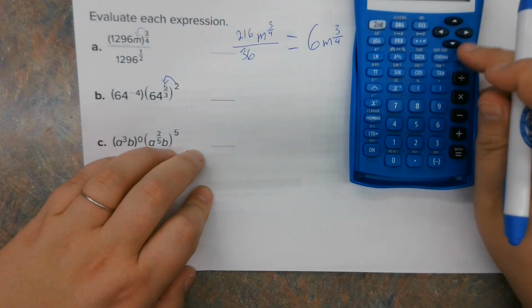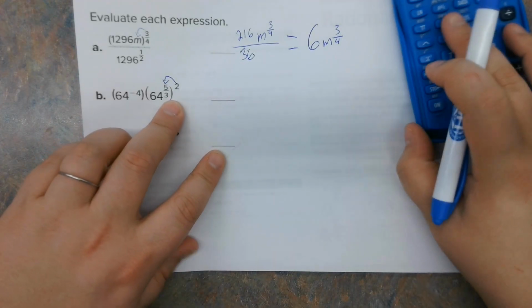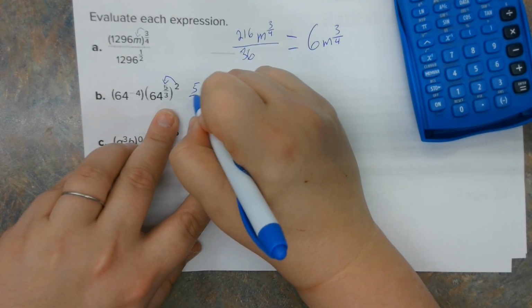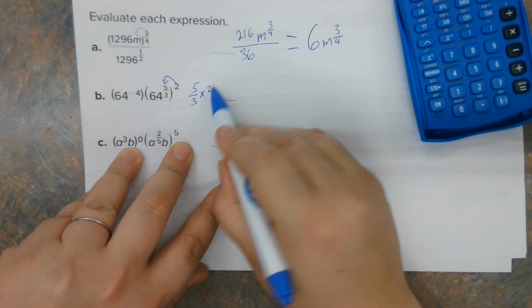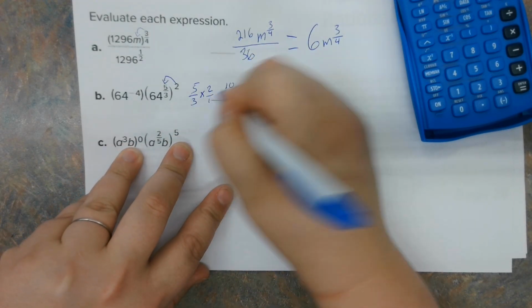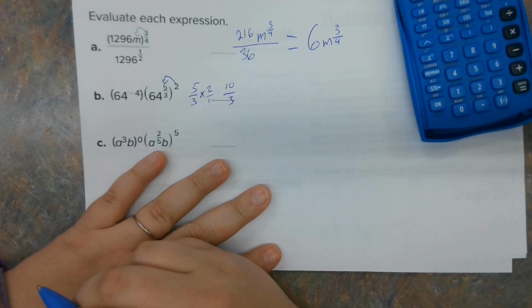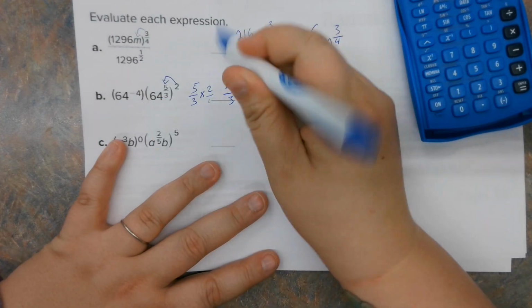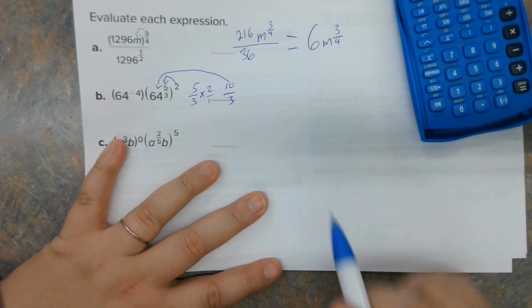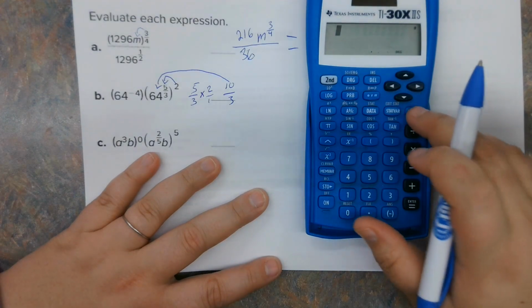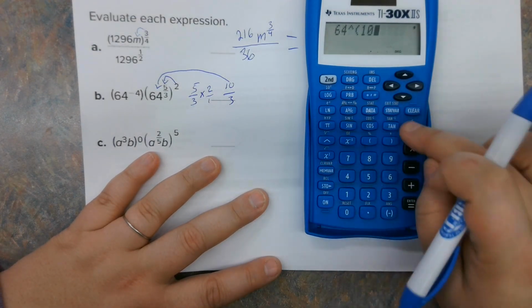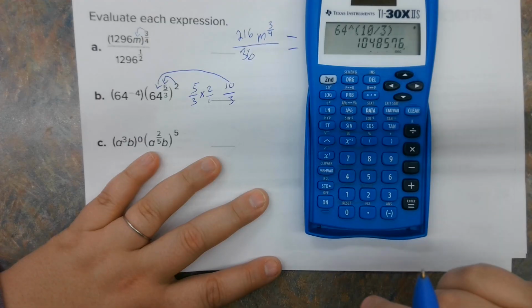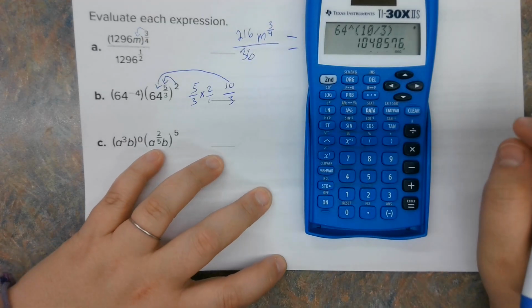So I've got to do 5 thirds times 2. 5 times 2 is 10. This has a 1 over it, over 3. So I've got 10 over 3. So I'm going to do 64 to the 10 thirds. So 64 caret 10 divided by 3. That equals that number.